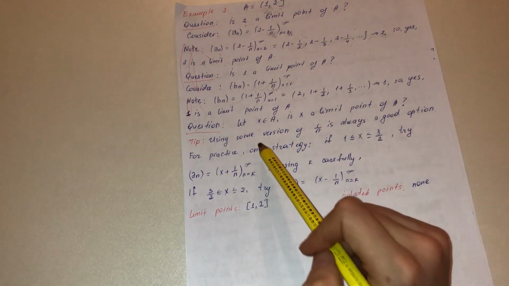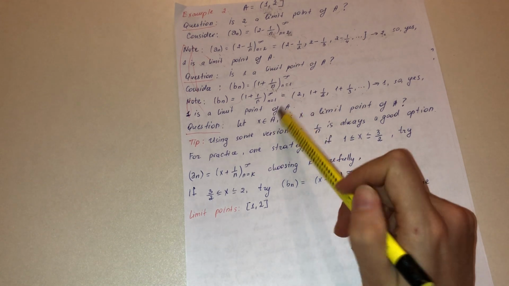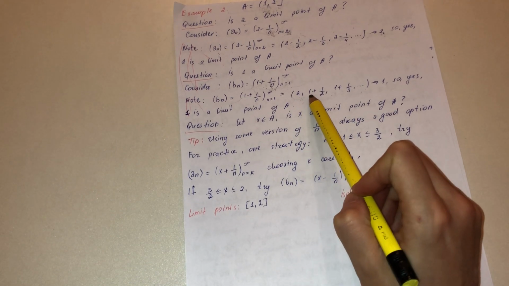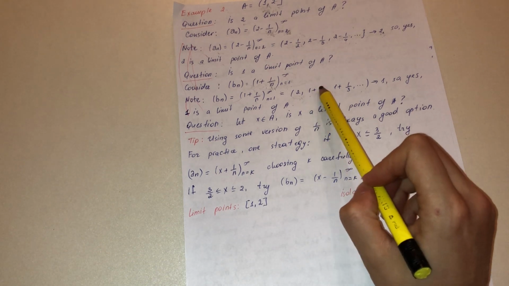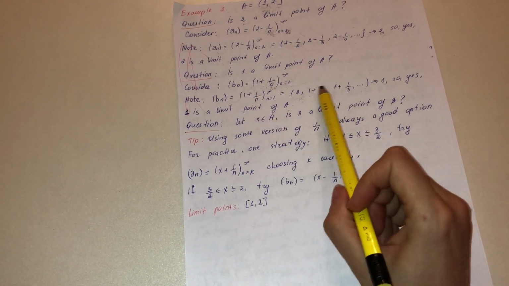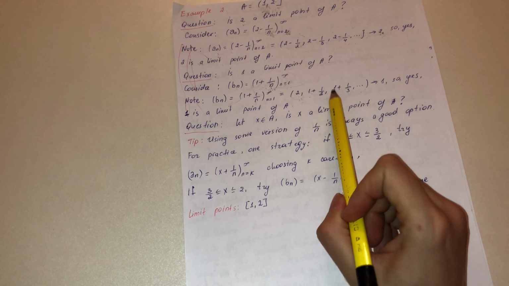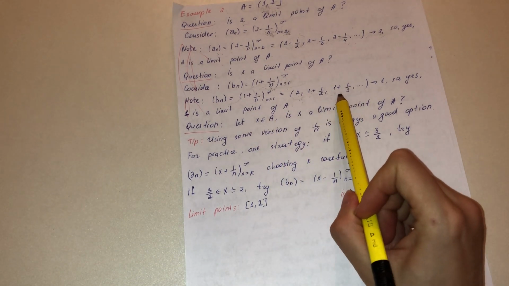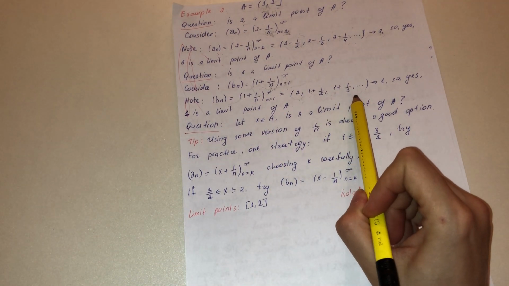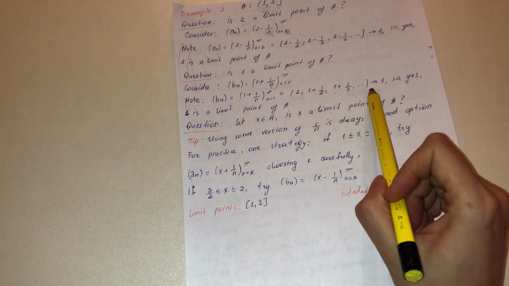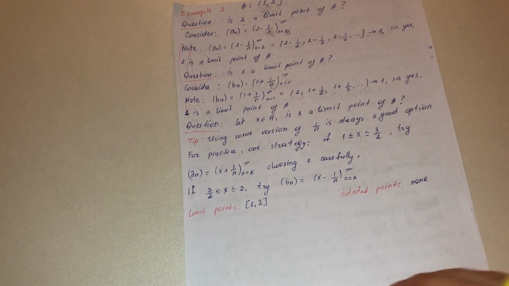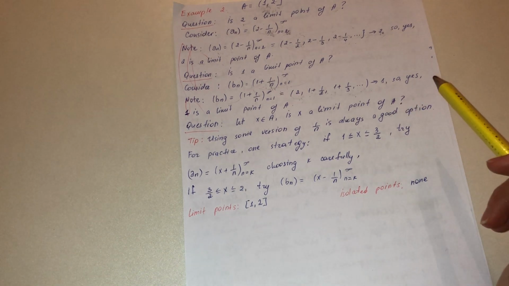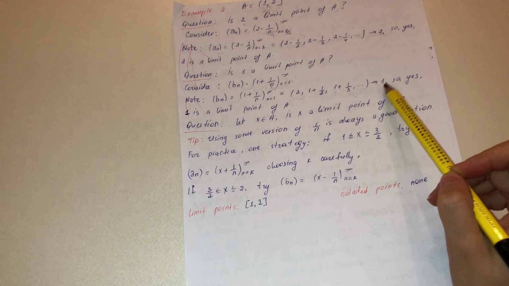Does it converge to 1? Look please. 2, 1.5 if we want to write it as a decimal, then 1 plus 1 over 3, 1 plus 1 over 4. Yes, you see that this sequence converges to 1.